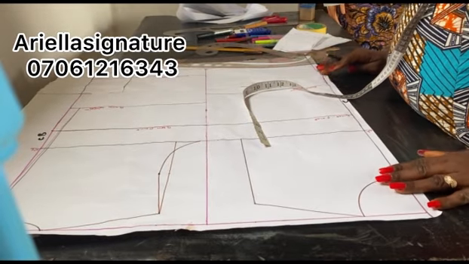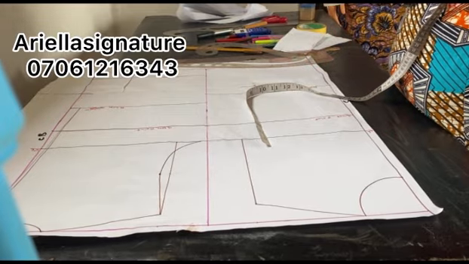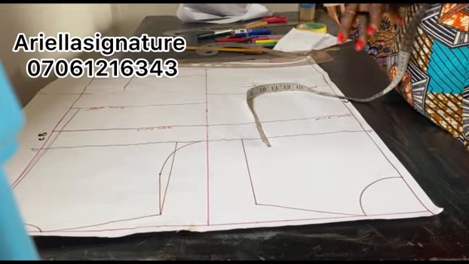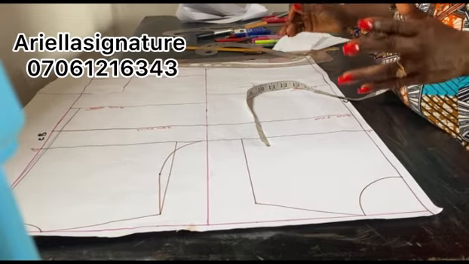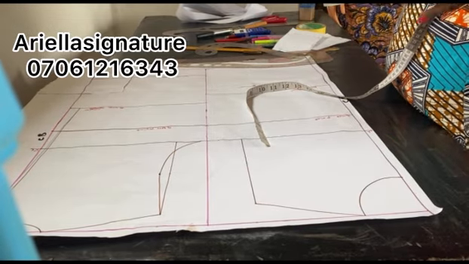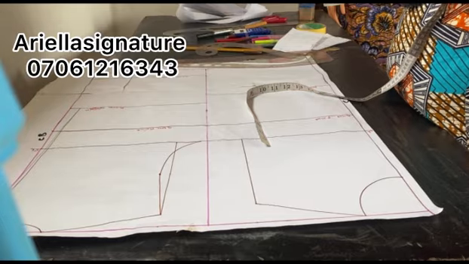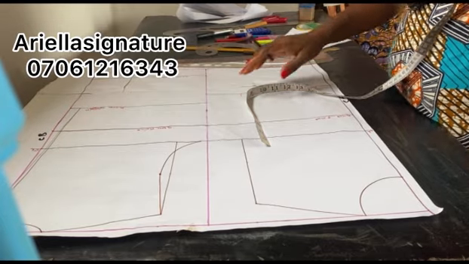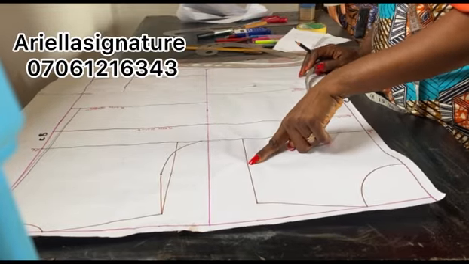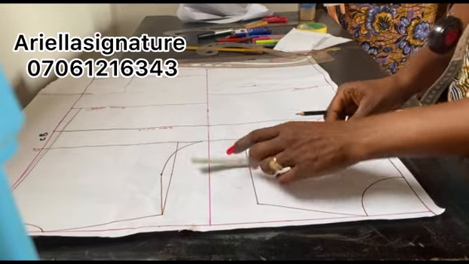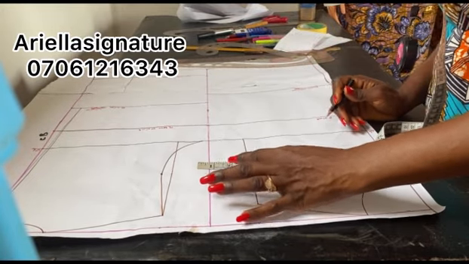The reason I advise you to keep on drafting, draft as many as you can. This is paper. You can decide to buy lining, you draft, you transfer your drafting to it, you sew it, you test fit it, and see what works for you. You understand? So from here to this point, I went up by 3 inches. So I'll be coming in by 0.75 because it's the front.